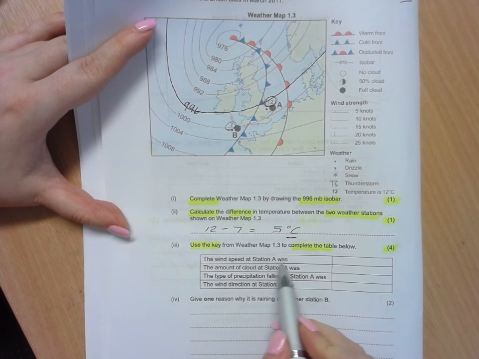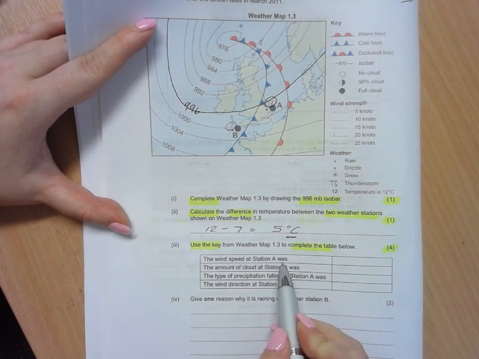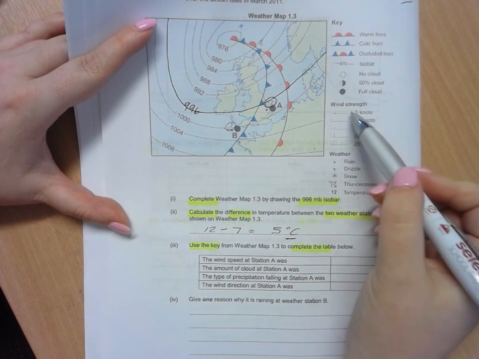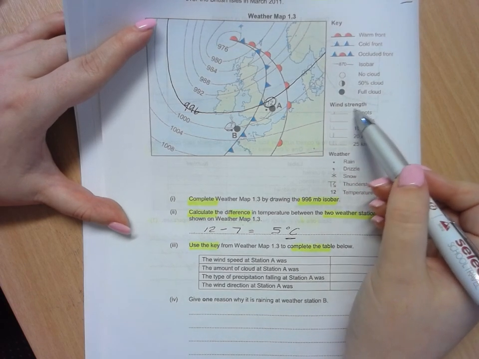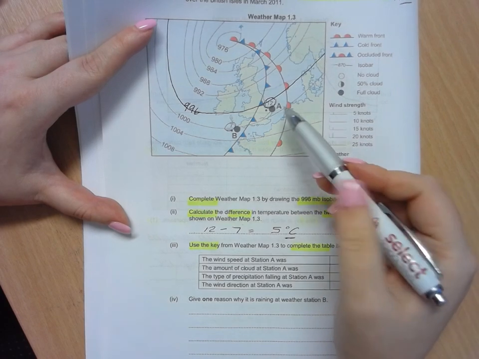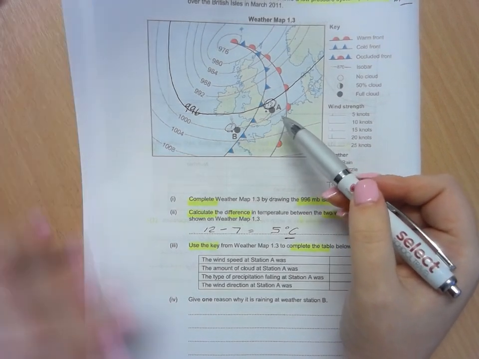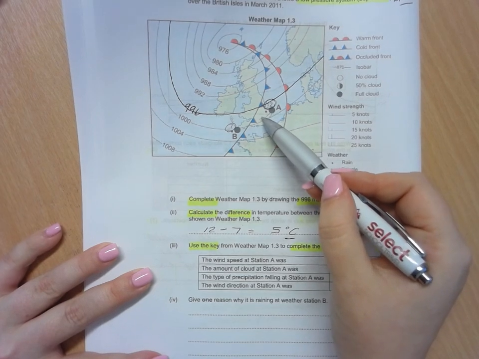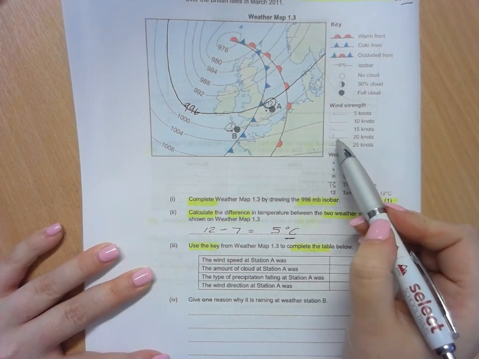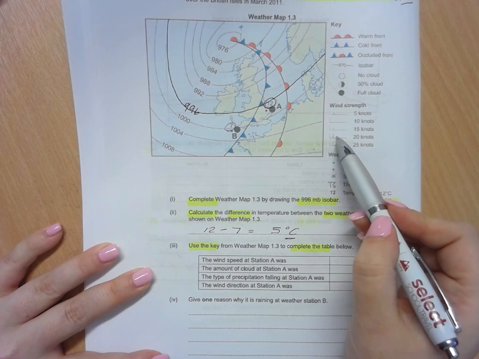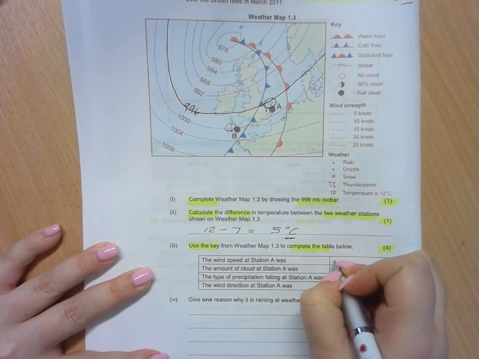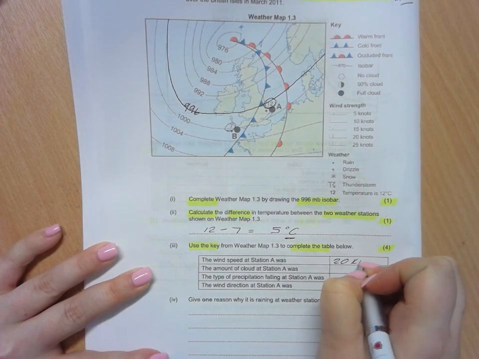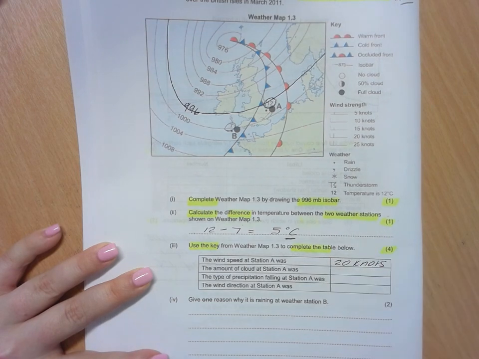So the wind speed at station A was, right, so we go to the wind strength in knots. And if you look, it is really hard to see on your photocopy, and obviously in the exam it would be perfect. Station A is a line with 2 notches next to it. So on the key, we've got a line with 2 notches is 20 knots. So in the space, we write 20 knots.